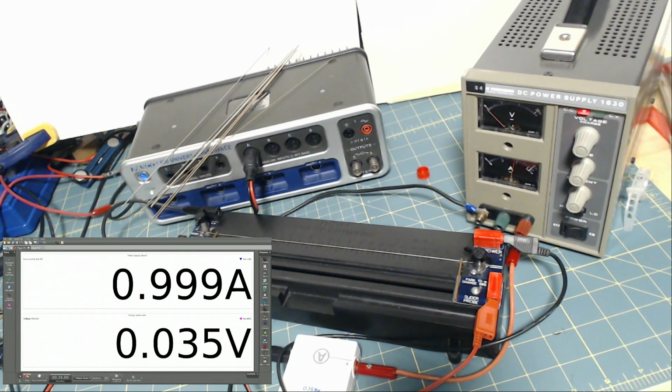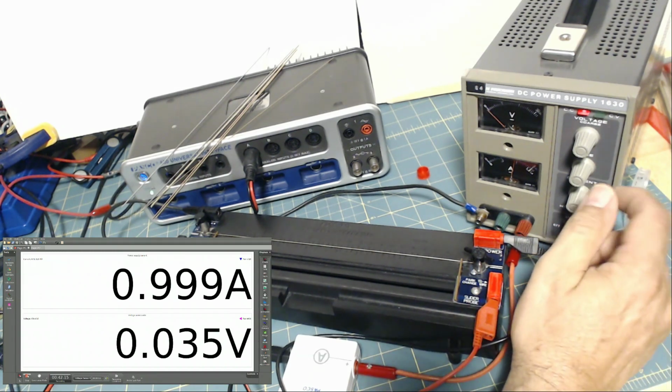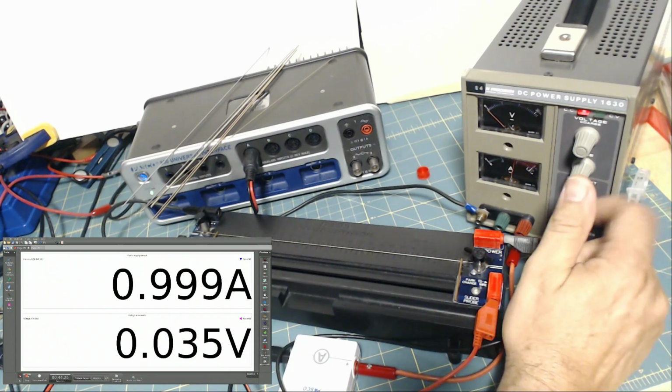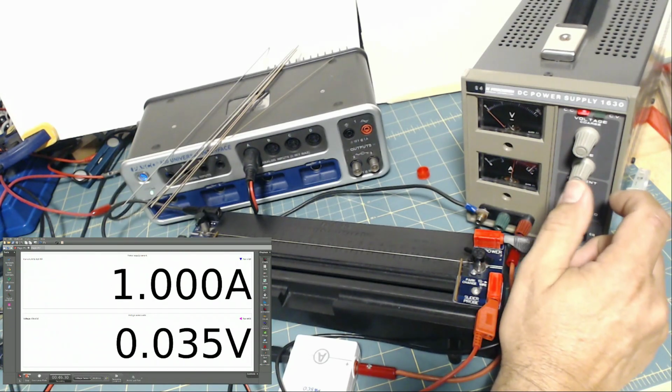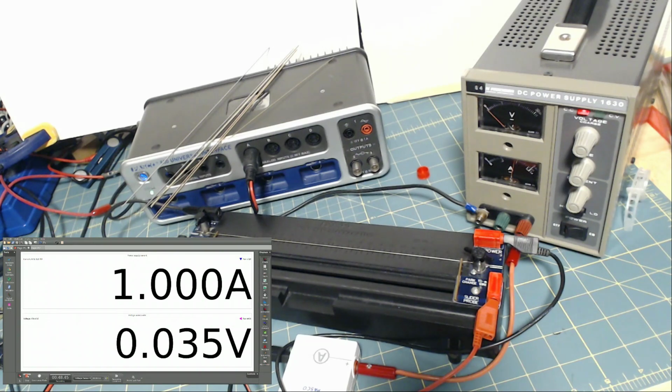This wire, for 24 centimeters with a current of 1 amp running through it, has 0.035 volts. That's the voltage across it. And that's how I did everything.